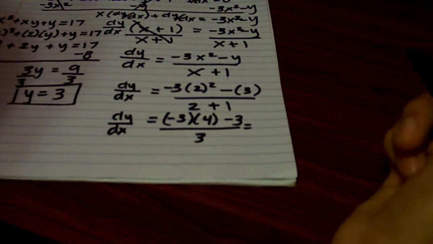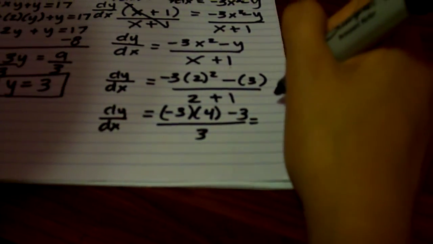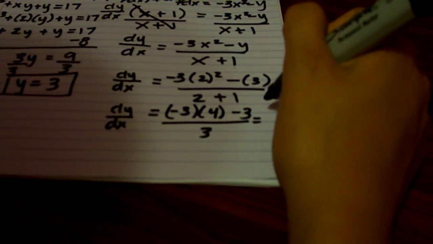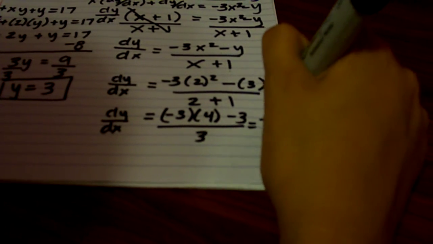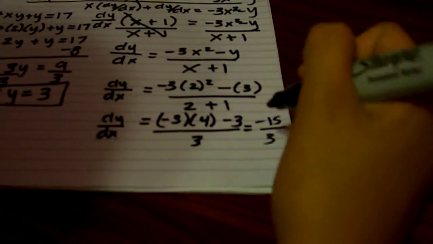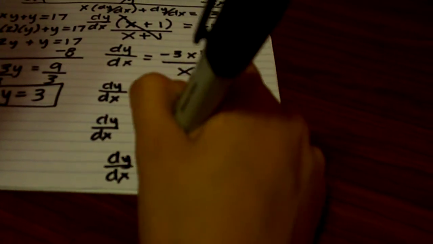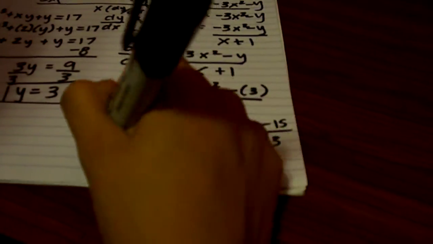You would use simple adding and subtracting, which would give you negative 12 minus 3 equals negative 15. Negative 15 divided by 3. So dy over dx would equal negative 5. This is the final equation, final answer.